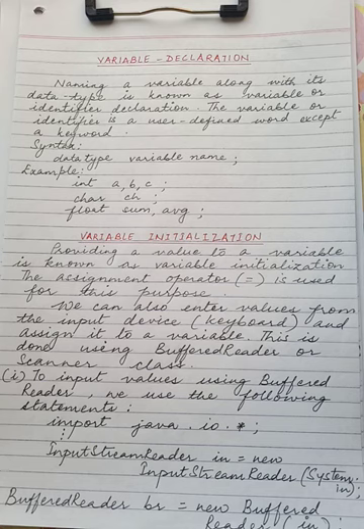What is the syntax? First we write the data type, then we give the variable name followed by a semicolon. For example, if we have to declare three integer variables a, b and c, we will simply write int space a comma b comma c and a semicolon. To declare a character type variable, we have to write char space ch. To declare two floating point numbers, we declare it like float space sum comma average.